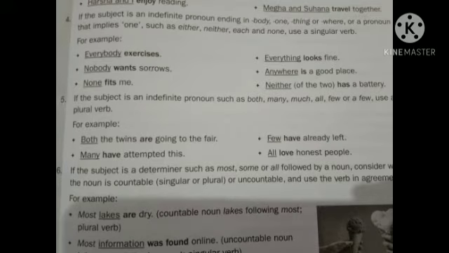Most lakes are dry. Now lakes, it is plural. It is plural, but it is a countable noun. Lakes are countable, so a countable noun lakes, following is most. So I have to use what? Plural verb. Because lakes is a plural noun, I have to use a plural verb.